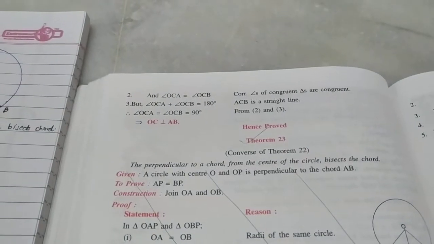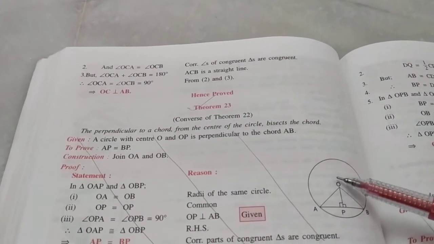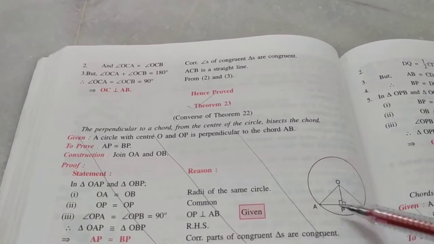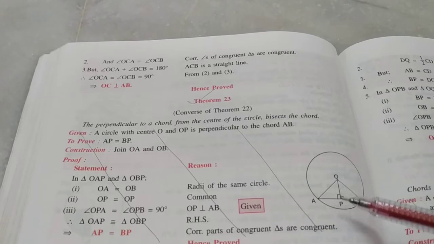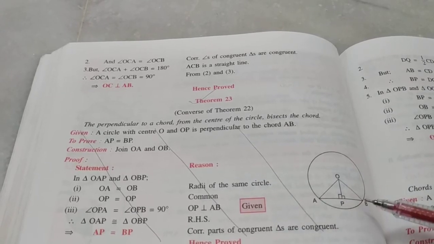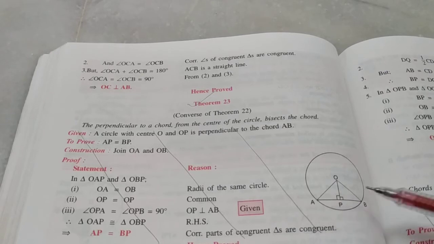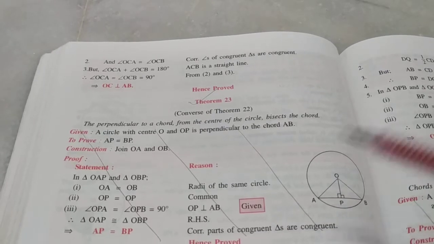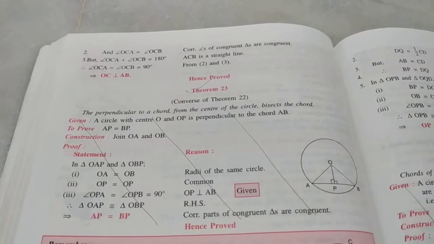Next we have the converse theorem, that if we draw a perpendicular from the center of the circle to the chord, it will bisect the chord. That means if OP is perpendicular to chord AB, then definitely P will become the midpoint of AB. This is the converse of the previous theorem, but the proof of this need not be studied.